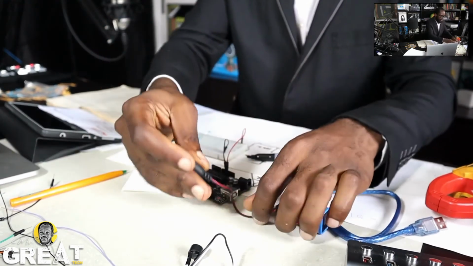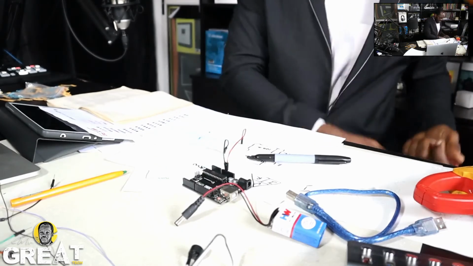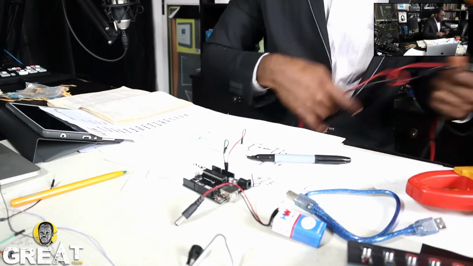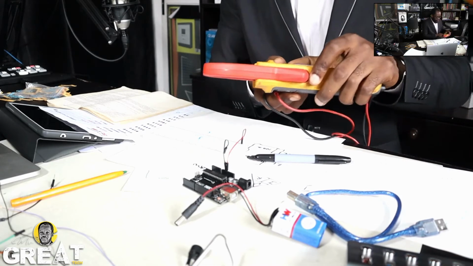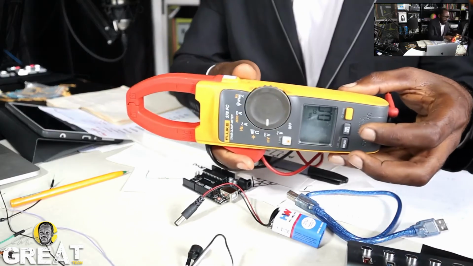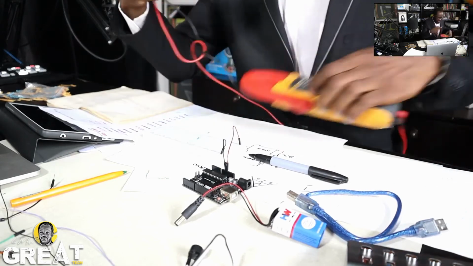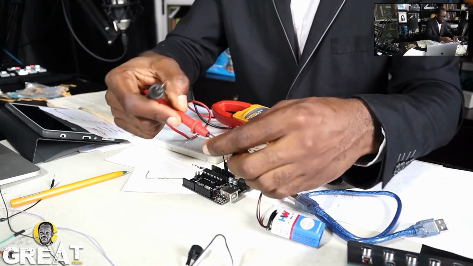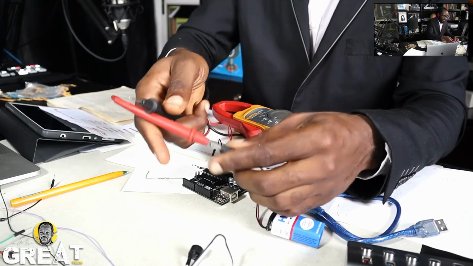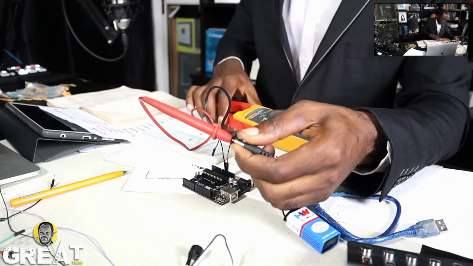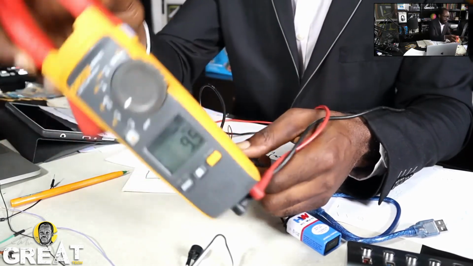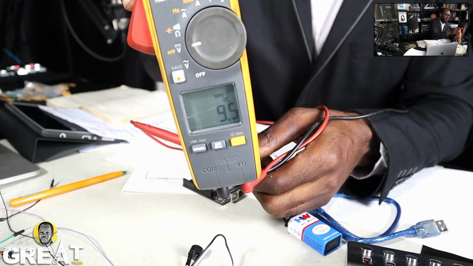So here I have a 5 volts. I have 9 volts, and let's check and switch your meter to voltage, DC voltage. Switch your meter to DC voltage. So that is now I read the voltages. The in is the positive, while the out here is negative. So you can see from my meter, I have 9.5 volts.